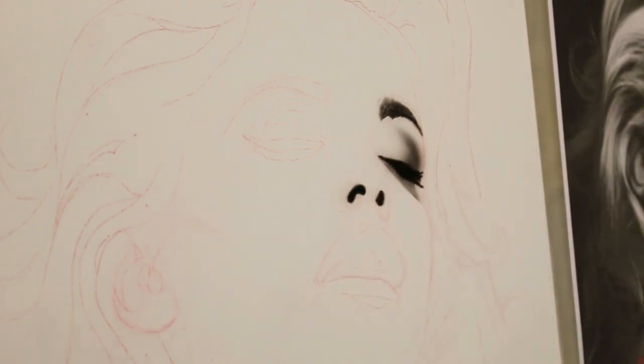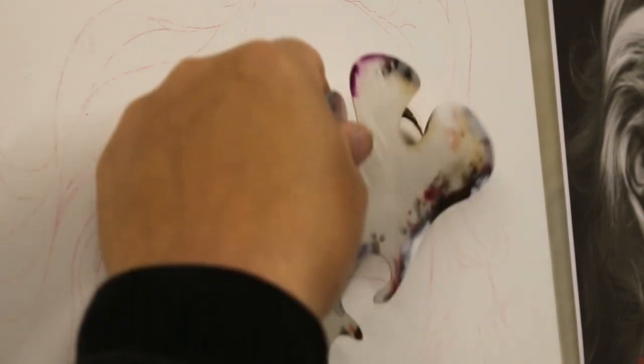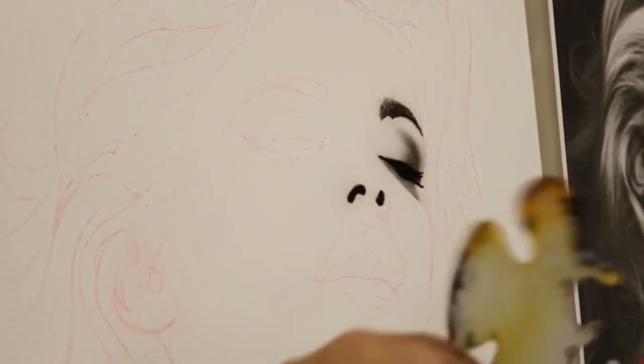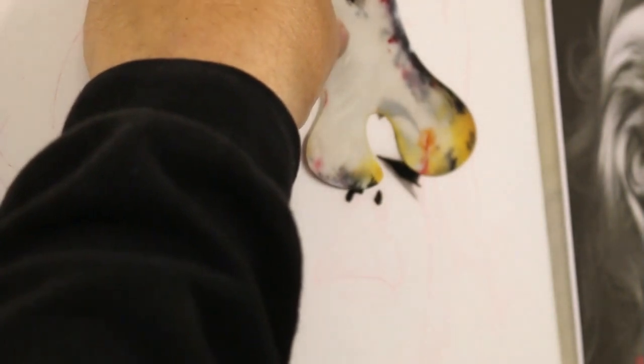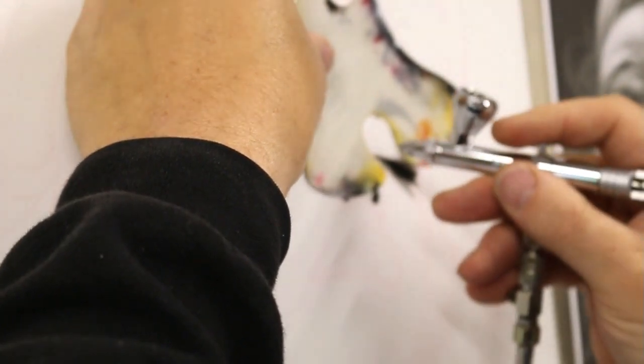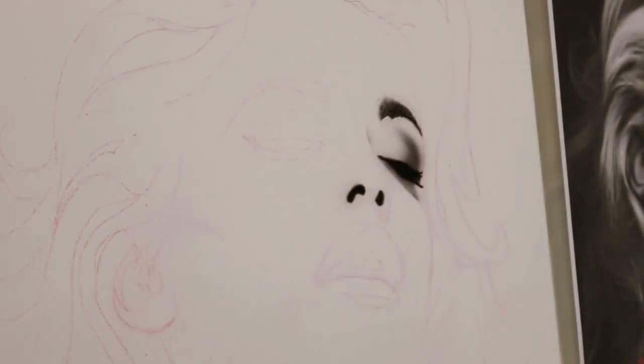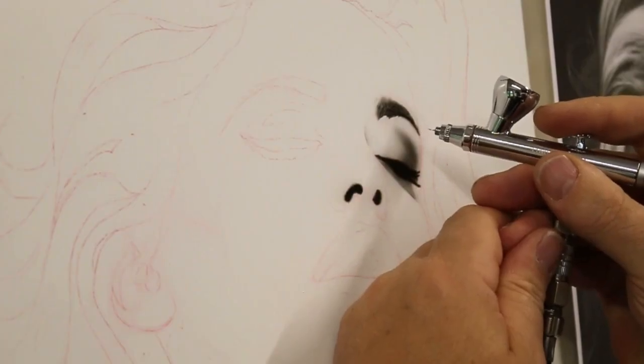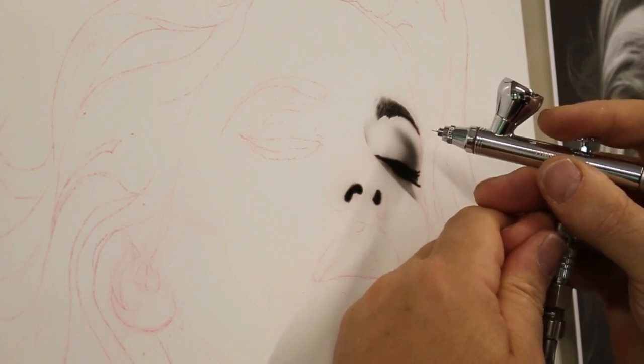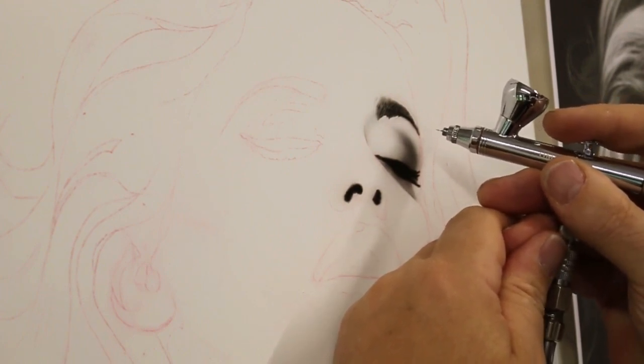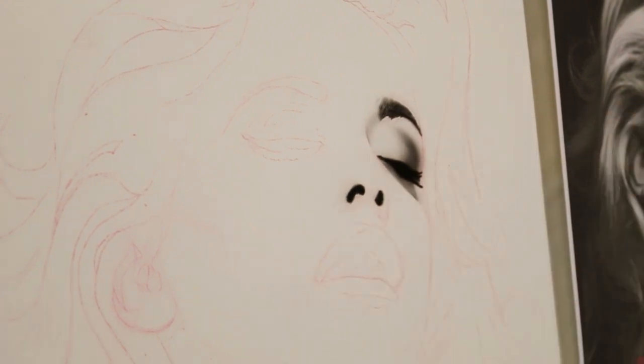We've got a bit of a curve, so I'm just going to create, using a shield, just that little curve there. Just so I know where it's going. Eyebrow, just up to that line. Don't want to go too dark there.